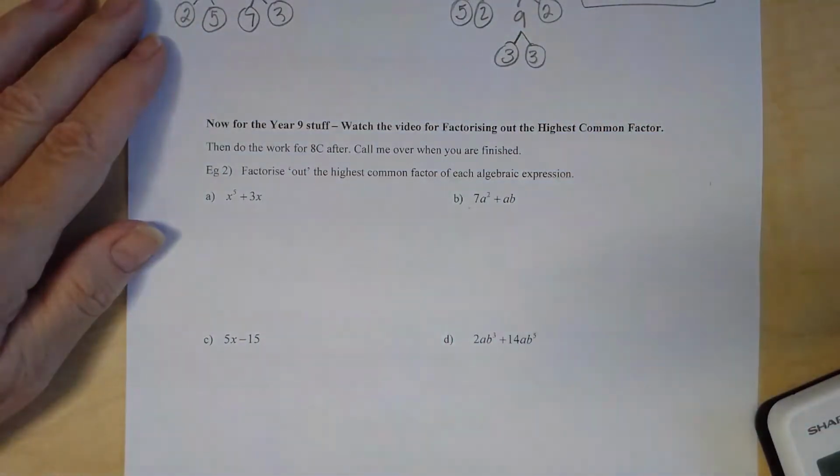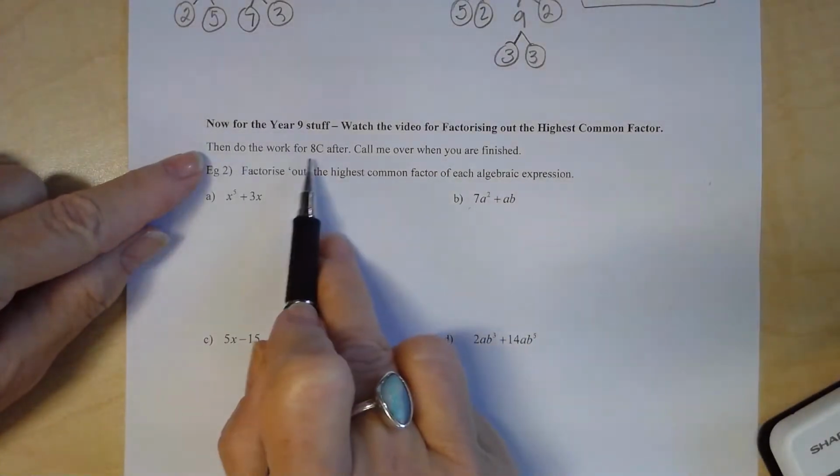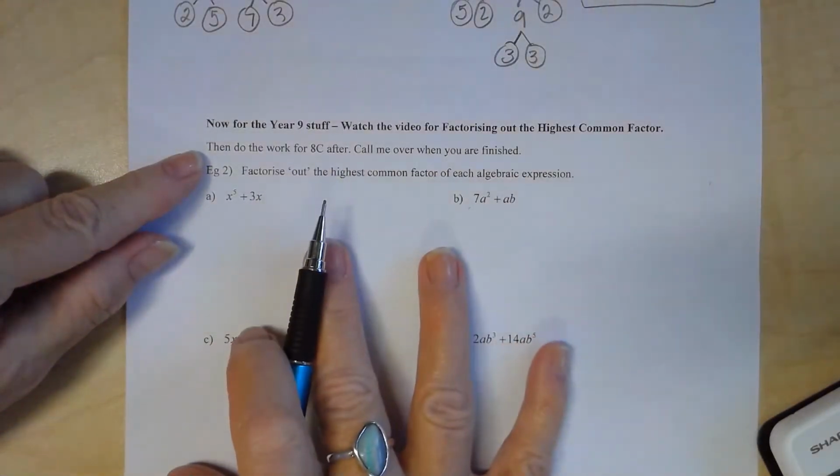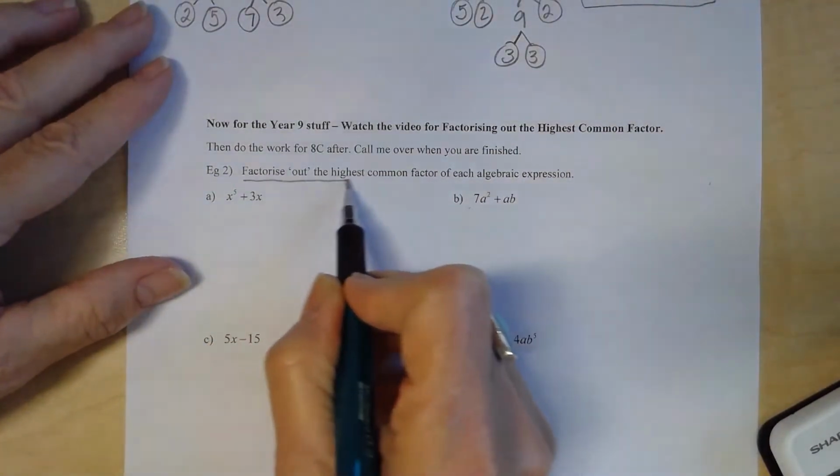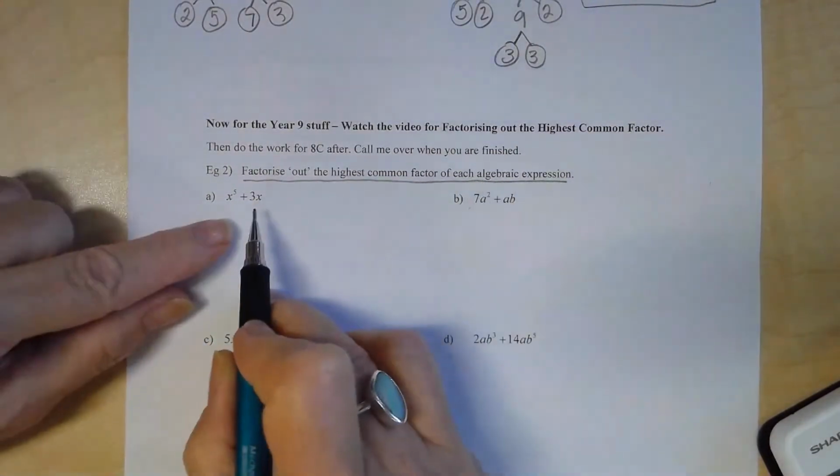Okay, on to the Year 9 stuff. I'll get this cursor out of the way. So we're going to do the work for 8C after we do these examples, and then you're going to call me when you're finished. Okay, so I want to factorize out the highest common factor in each expression.